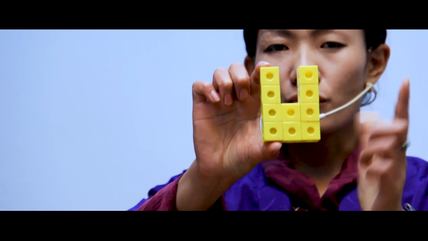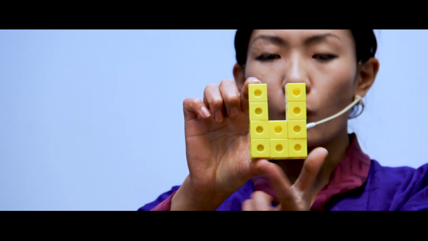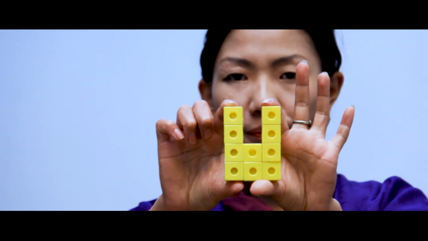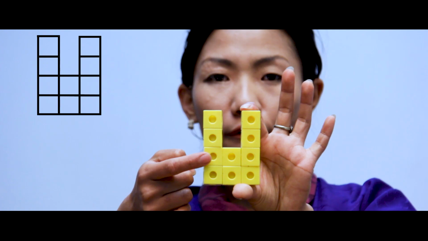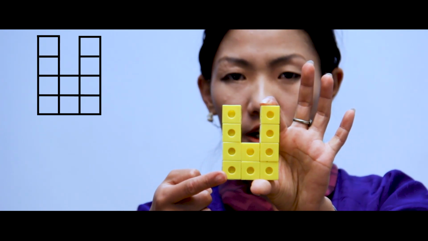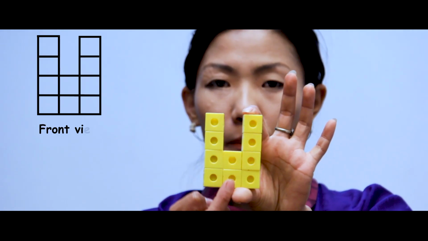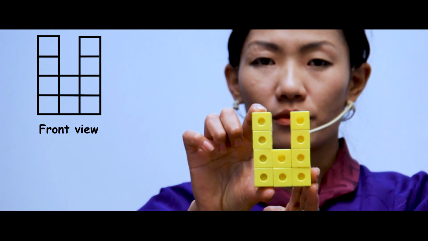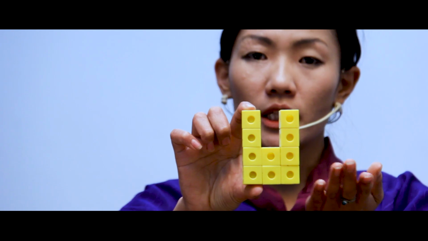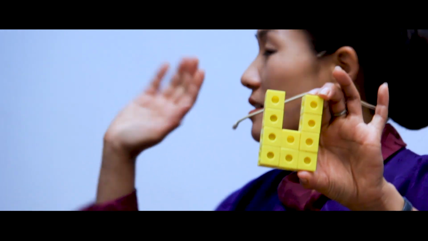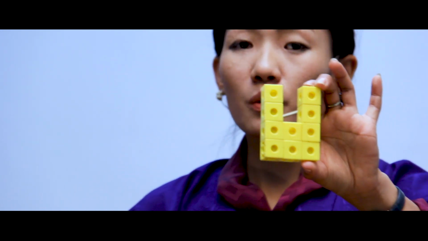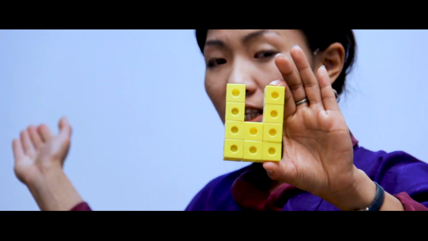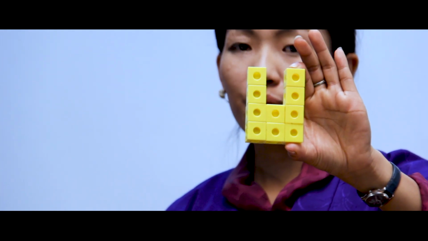If you look at it straight from the front, what image do you see? You see 4 squares here, 2 squares in the middle, and 4 square faces on this side, right? So let us put it into the drawing. And this is how our image is going to look like. So this is the front view.